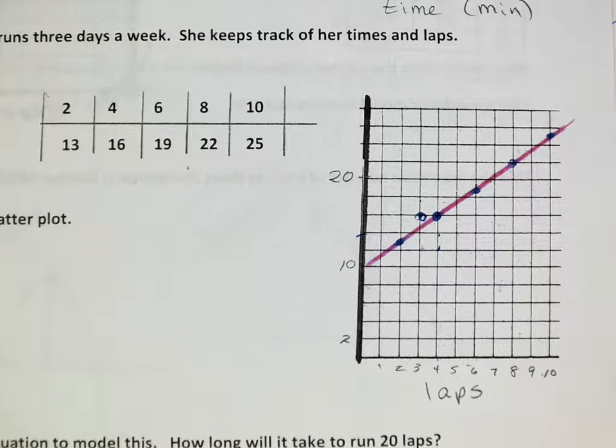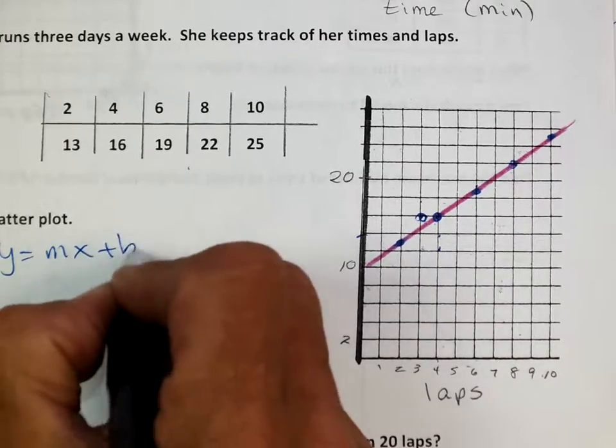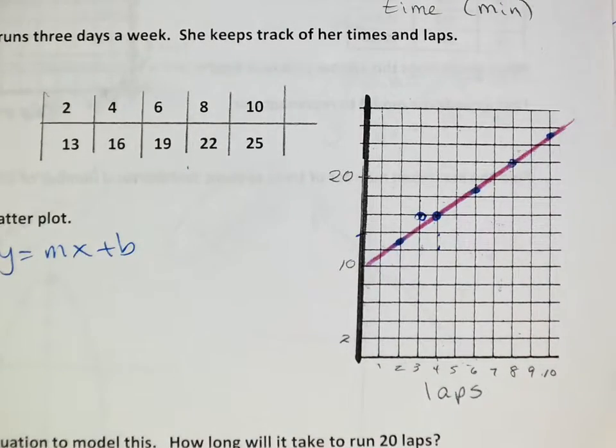So, all right, we've got a line. Is it a straight line? So what equation should we use if it's a straight line? Okay, how about y equals mx plus b? Okay, great. Now we need to know something about the slope.